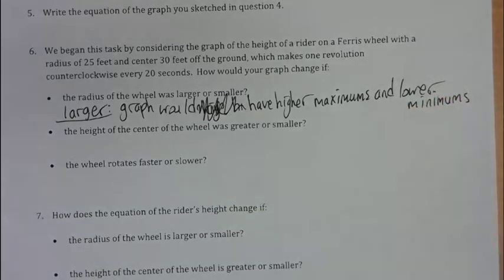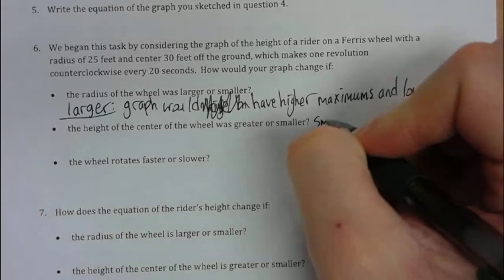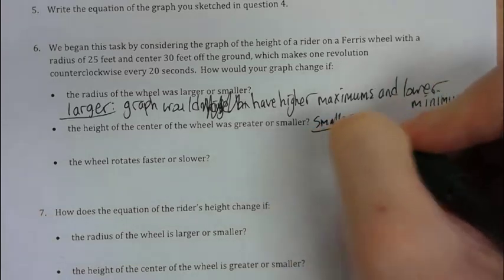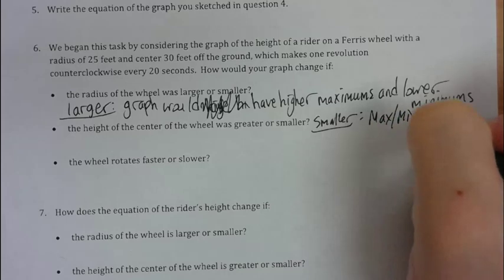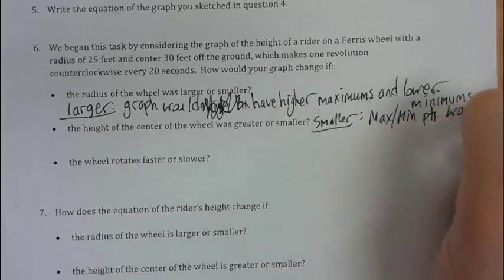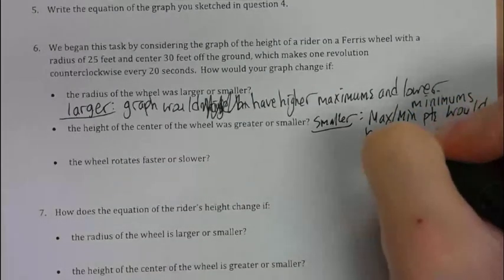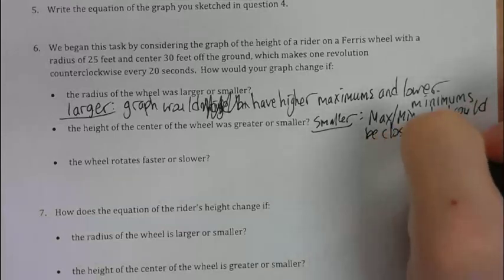And then the opposite would happen if it was smaller. It would have shorter maximums. So like if it was smaller, the max and minimum points would be closer to the middle.